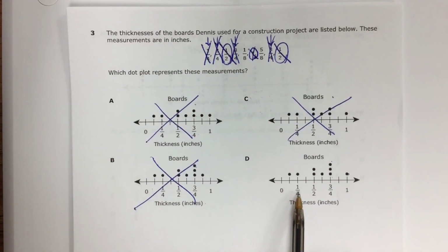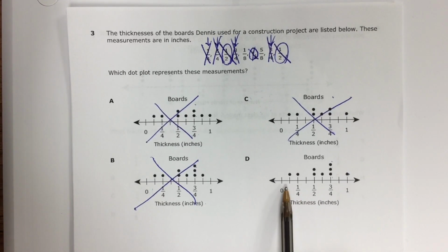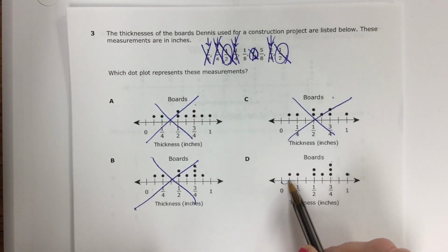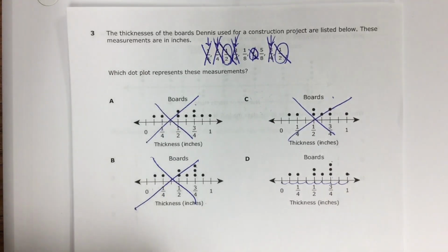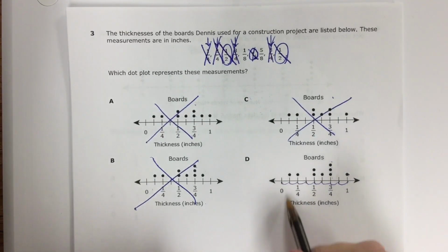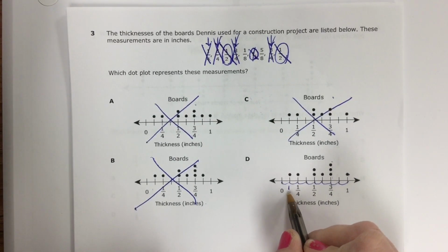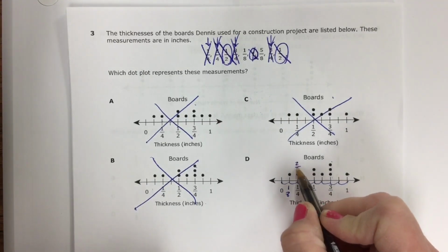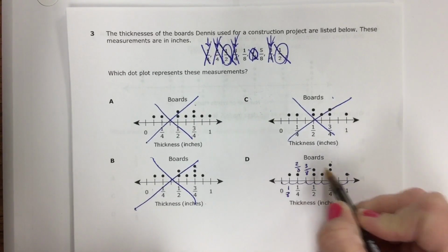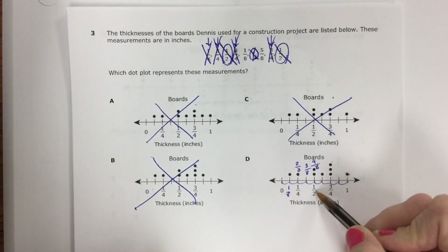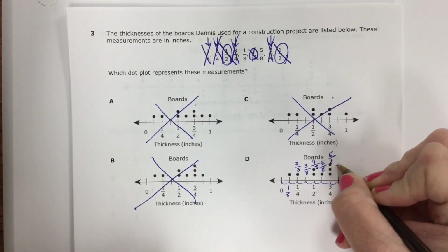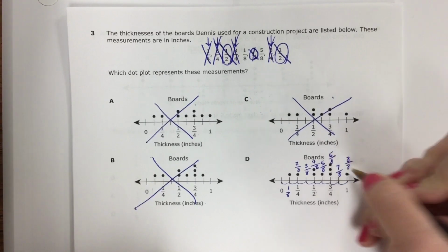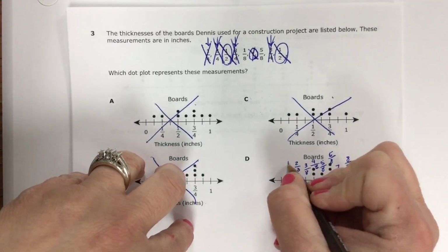Well, if this is 1/4, where would I find 1/8? So if you look at it, there's 0, 1, 2, 3, 4, 5, 6, 7, 8 jumps between 0 and 1. That means each one of these in between would be 1/8, 2 out of 8, 3 out of 8, 4 out of 8, which is also a half, 5 out of 8, 6 out of 8, 7 out of 8, and then 8/8, which also equals 1 whole.